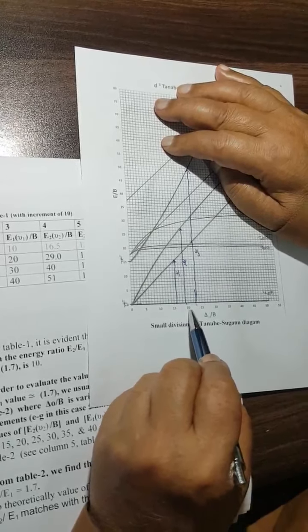This is d3 for 30. In this plot it is not reflecting it, but anyway, this is how we do it for 40. I don't know what is wrong here.